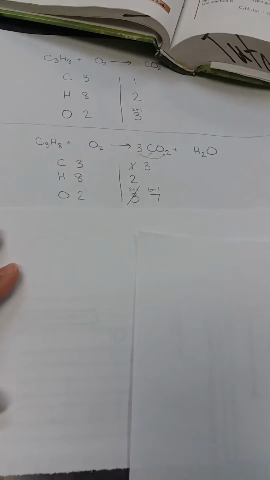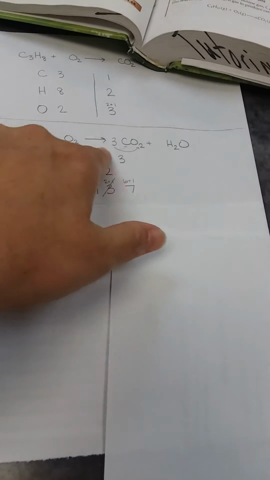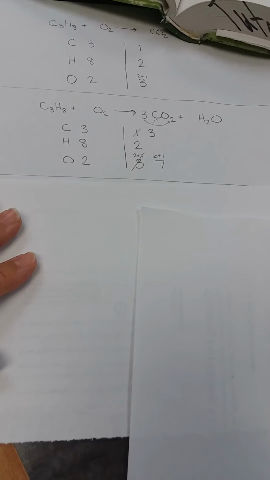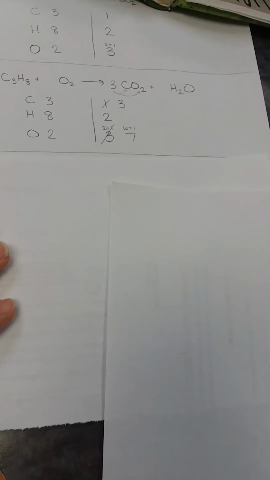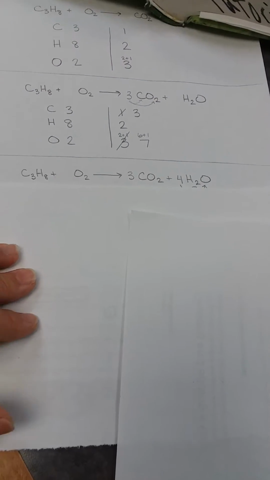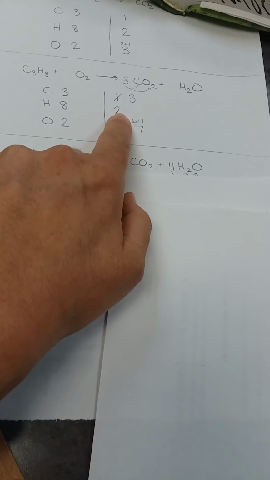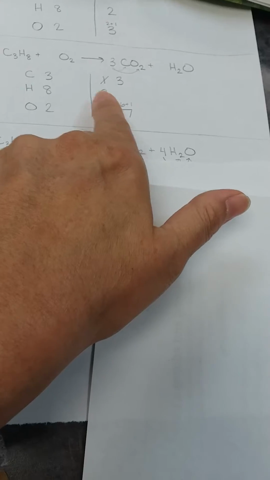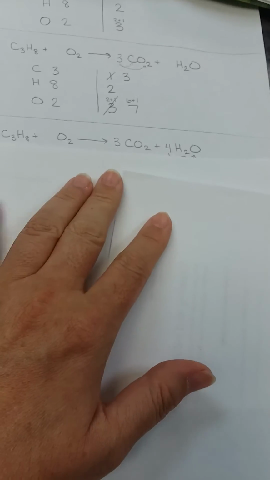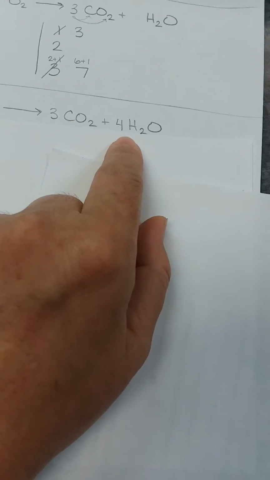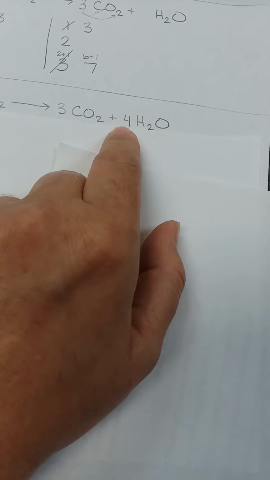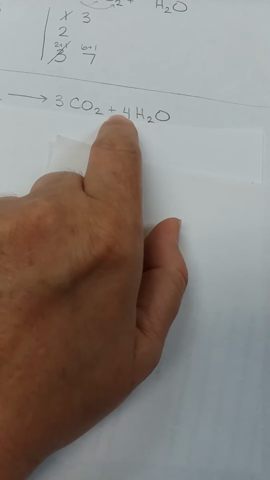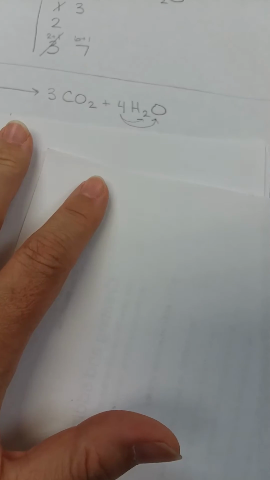Next I'm going to tackle hydrogen. Normally you would just start writing on here, but I have my whole recording issue, so I've written it down again. And I'm going to put a 4 in front of here because 4 times 2 will be 8, and then my hydrogens will be equal. So I'm going to do a little bit of that distributive property thing like we did in algebra.